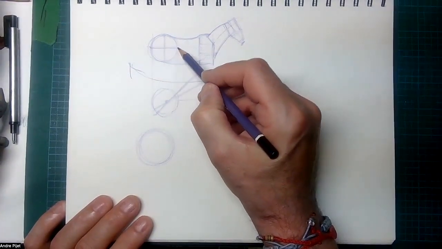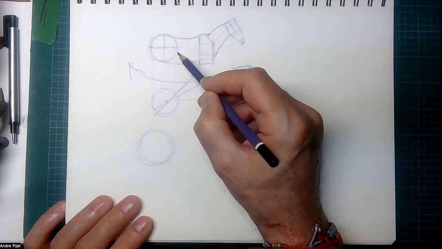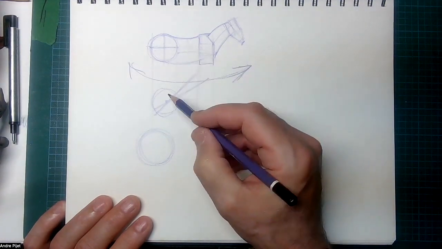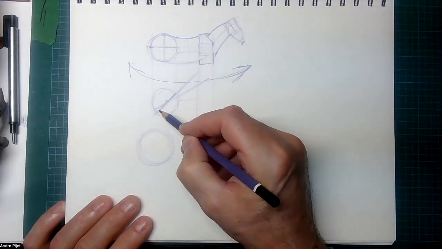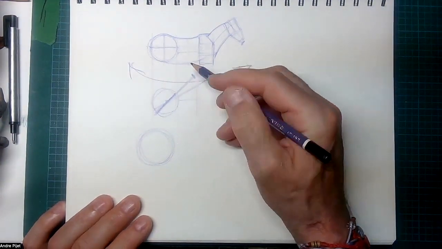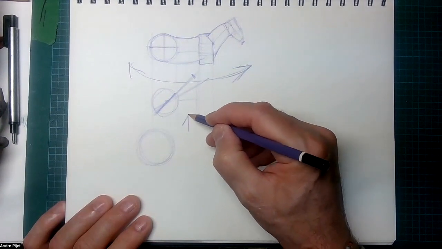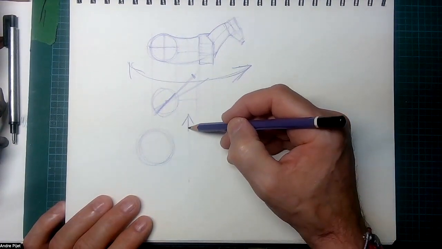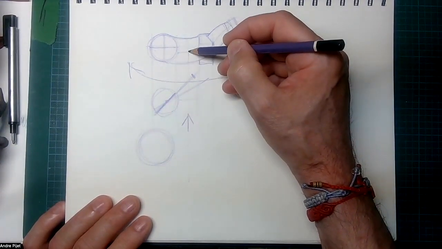This size, which is this one also, is now going this way, and you add it here. But you are looking at the horse always from the same point of view.